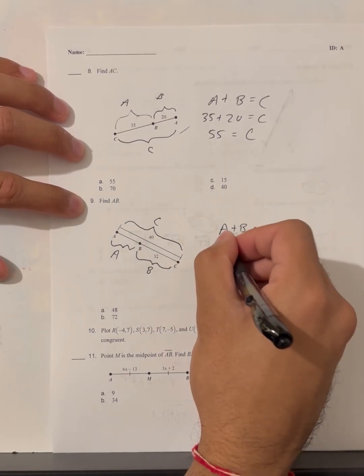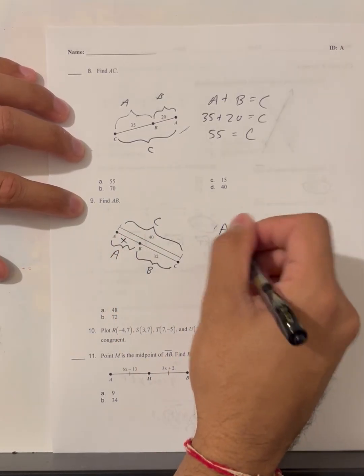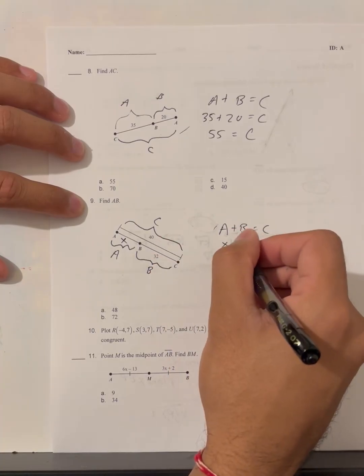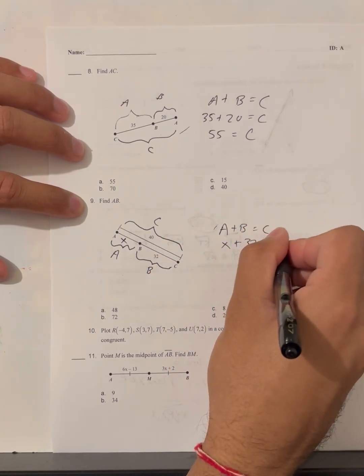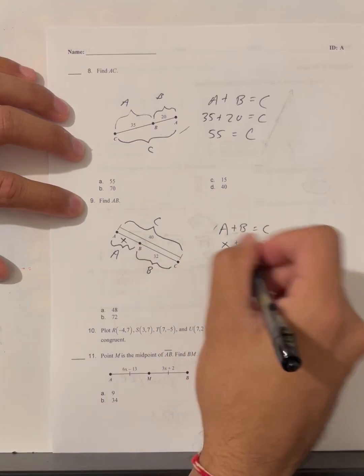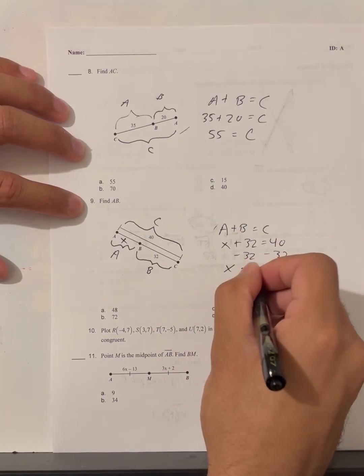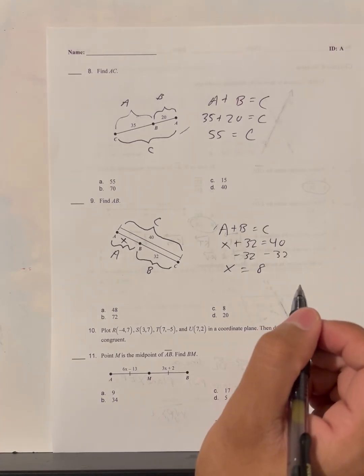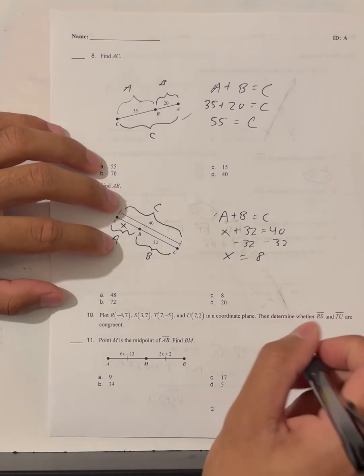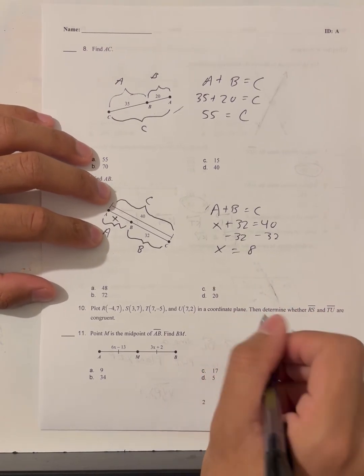So A is x, we don't know what that is, so we're going to solve for it. B is 32, and this is equal to 40. C is 40. So if we subtract 32 from both sides, we get x is equal to 8. Okay. If we were to do this question, we need to graph it first.